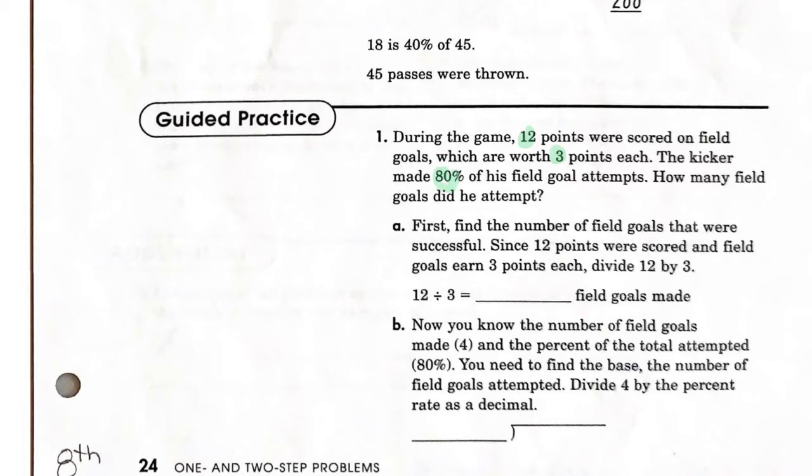First, find the number of field goals that were successful. Since 12 points were scored, the field goals earned 3 points each. You take 12 divided by 3, we get a 4. So there were 4 field goals made.